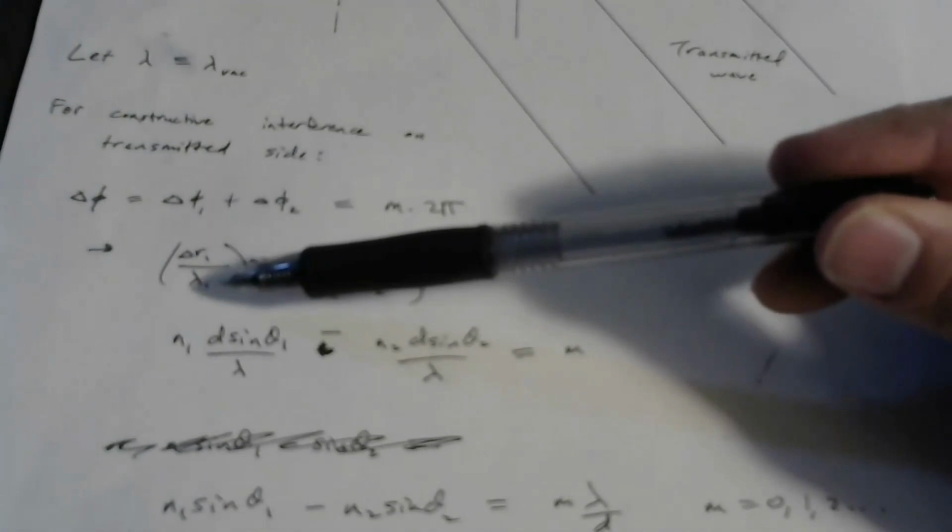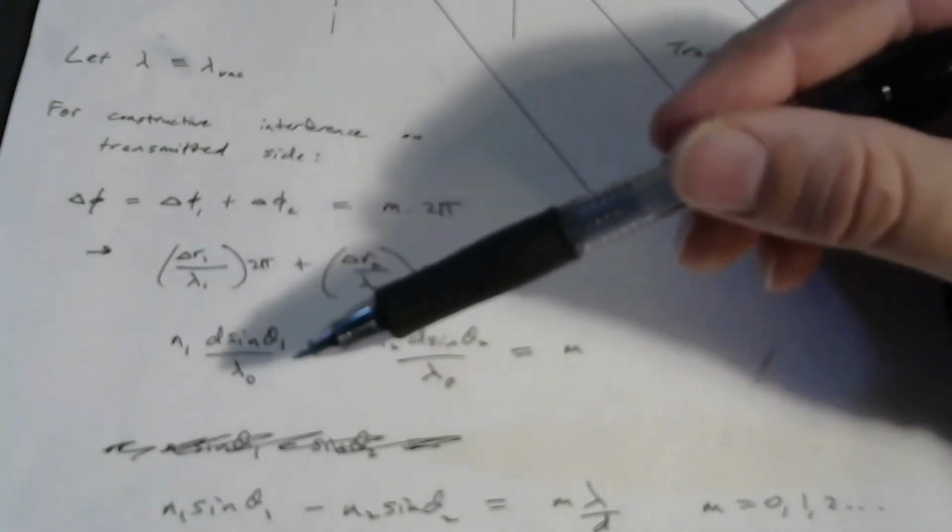All right, and what else can we do with this? Remember that lambda 1, that's the wavelength of light in material 1. That's got to be the vacuum wavelength divided by n1. And it appears that I've changed my notation yet again, and I'm just referring to the wavelength in vacuum as lambda. Let me add a little subscript 0. So lambda naught over n1, that is the wavelength in material 1. The 2 pi's disappeared.